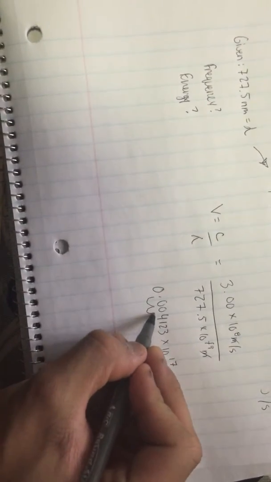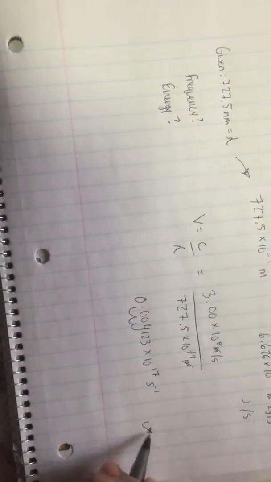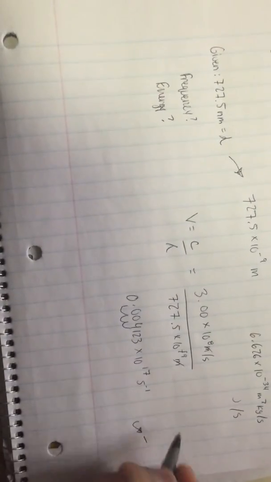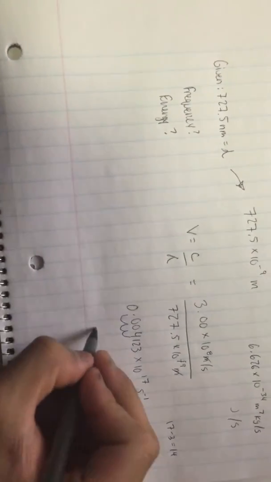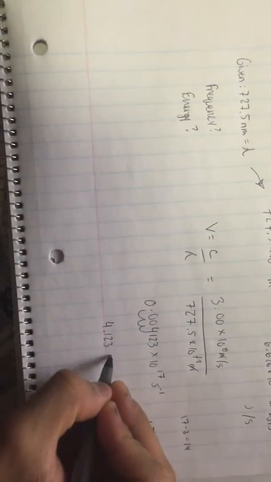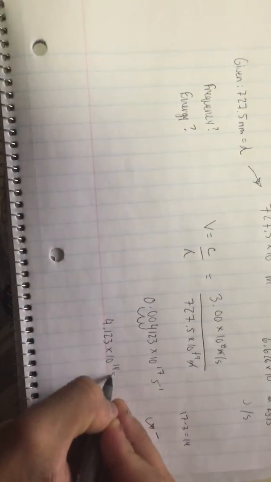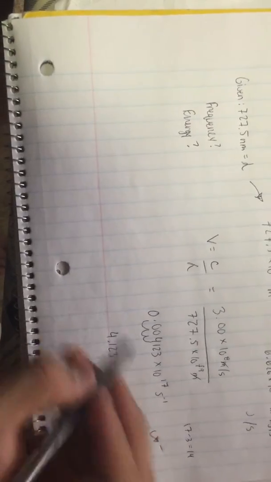You have to move it 1, 2, 3 times. And then remember, when we're moving it to the right, we always subtract. So we're going to subtract 3 from 17. You're going to have 14. So it's going to be 4.123 times 10 to the 14 s to the minus 1. And that is our frequency.